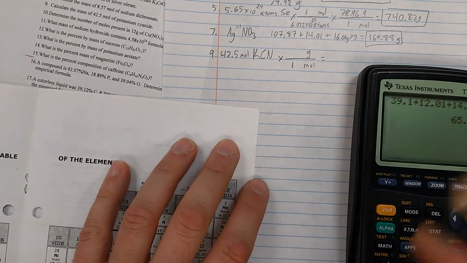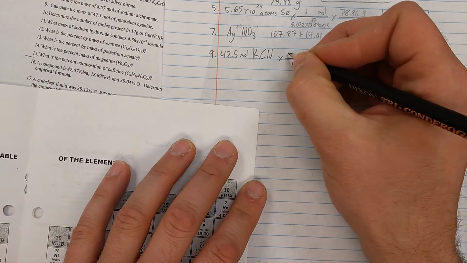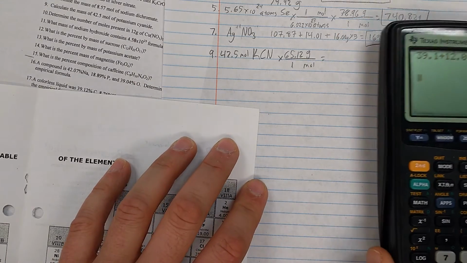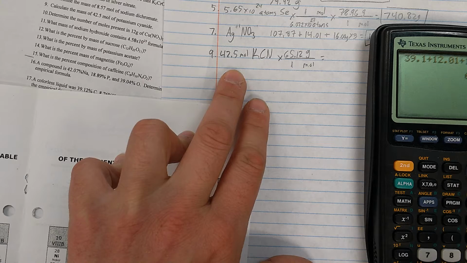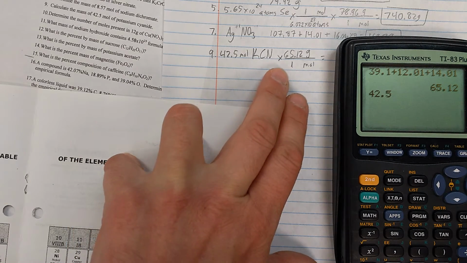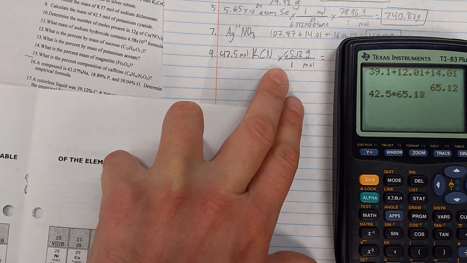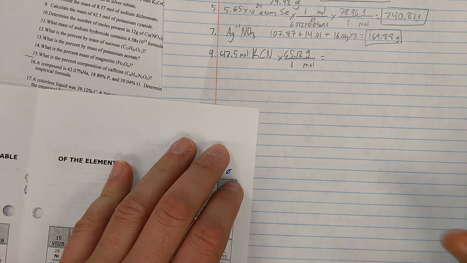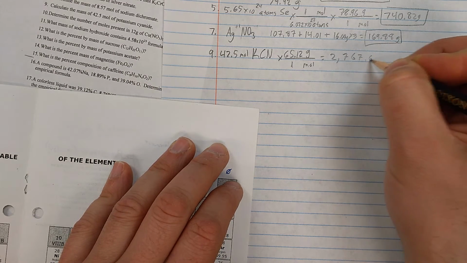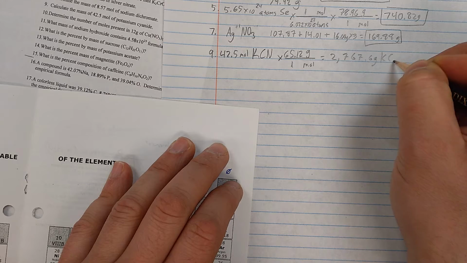So KCN, 65.12 grams. Now to work this out, we just take 42.5 times 65.12 divided by 1, and we get a pretty large number, 2,767.6 grams of potassium cyanide.